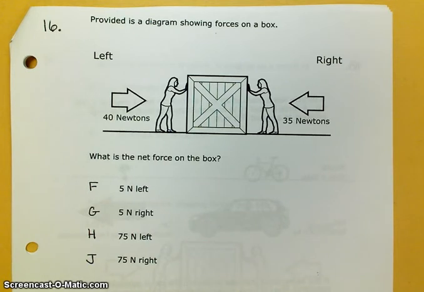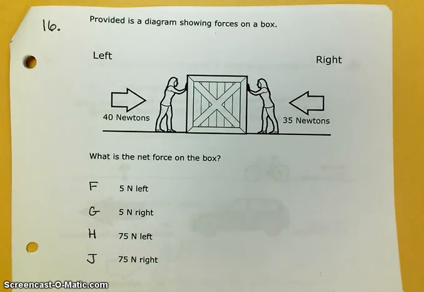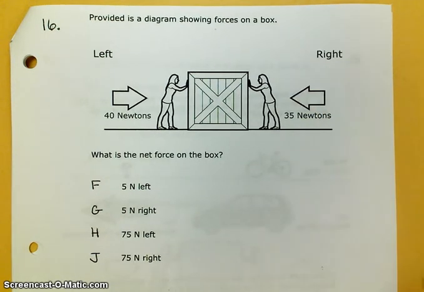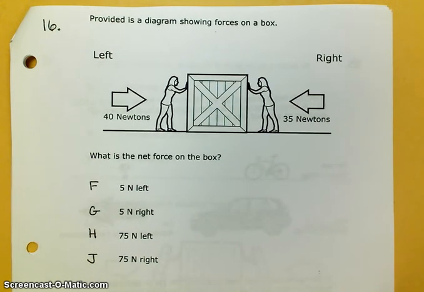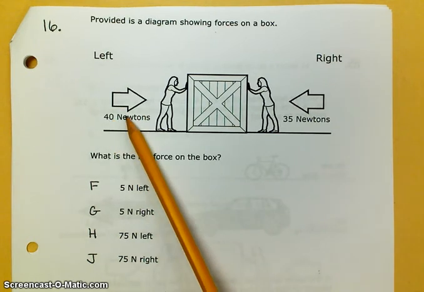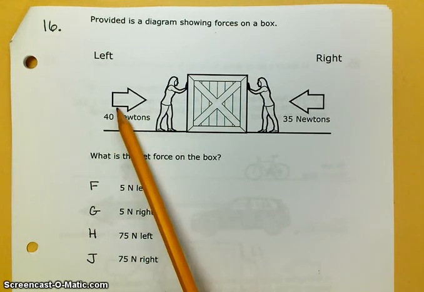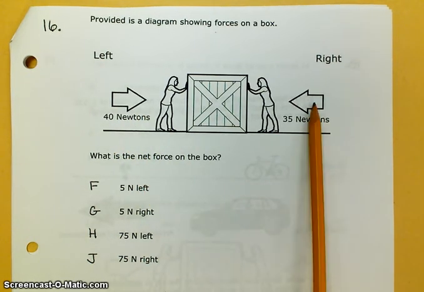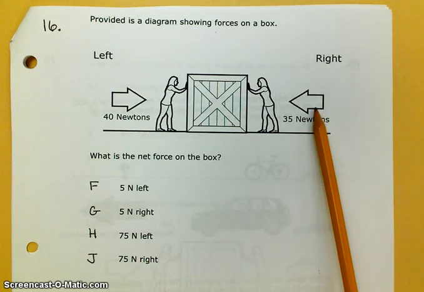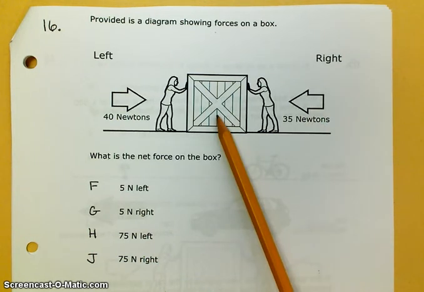Okay, we're continuing. This should be the last screencast for RTI Unit 4 test. Let's look at problem number 16, or question 16. Provided is a diagram showing forces on a box. You have 40 newtons from someone pushing the box towards the right. You have someone else pushing the box with 35 newtons towards the left.